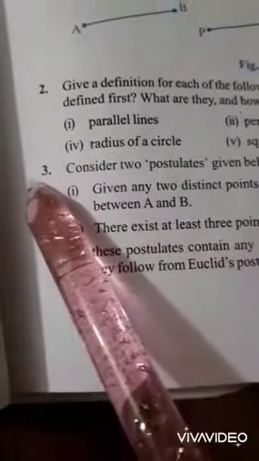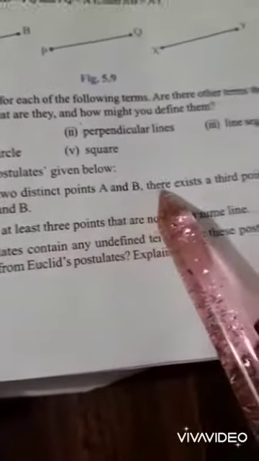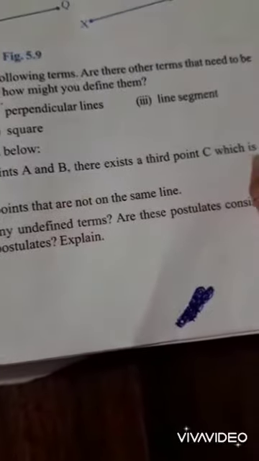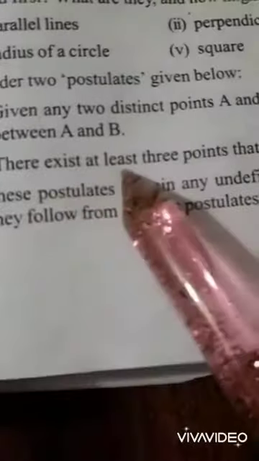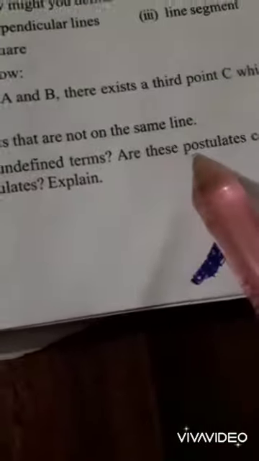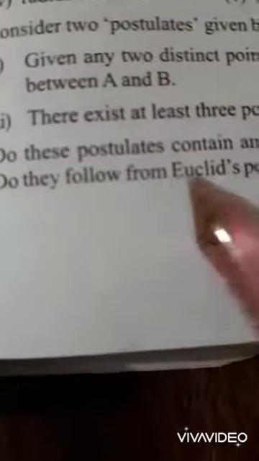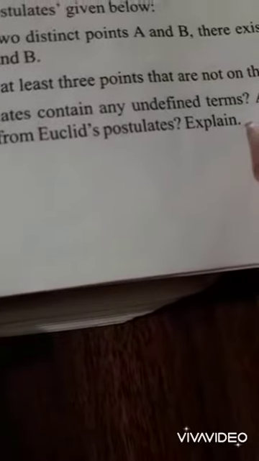Now we start question number 3. Consider the two postulates given below. First, given any two distinct points A and B, there exists a third point C which is in between A and B. Second, there exist at least 3 points that are not on the same line. Now, do these postulates contain any undefined terms? Are these postulates consistent? Do they follow from Euclid's postulates? Explain. Now we discuss the answer.